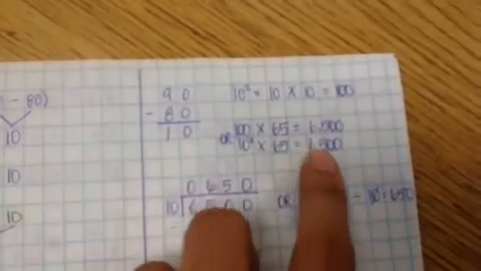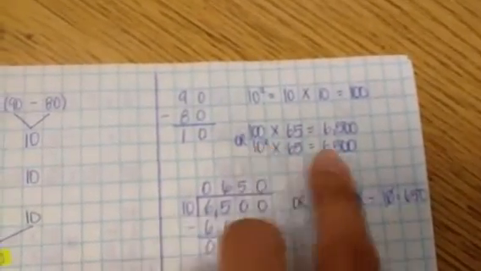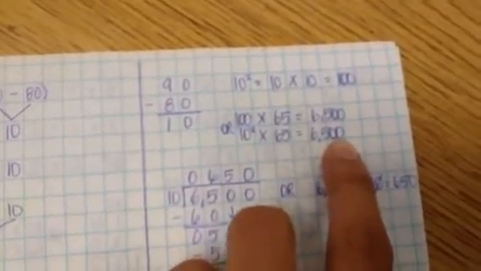Here's a 65, same thing right there. 2 for the exponent on that 10, 2 zeros. Same thing. And then we need to divide that by 10.